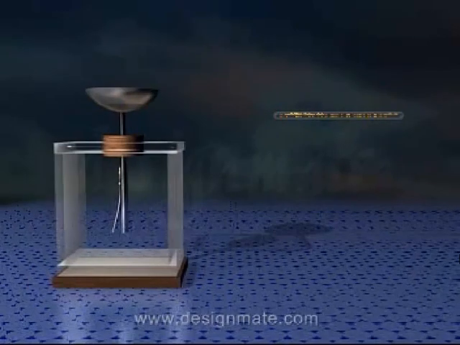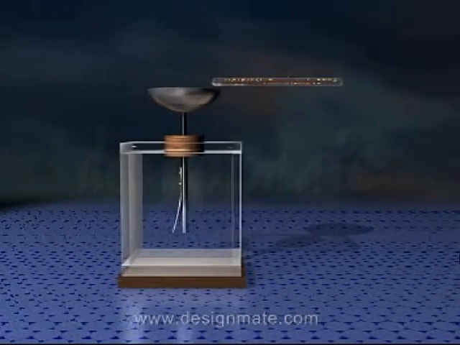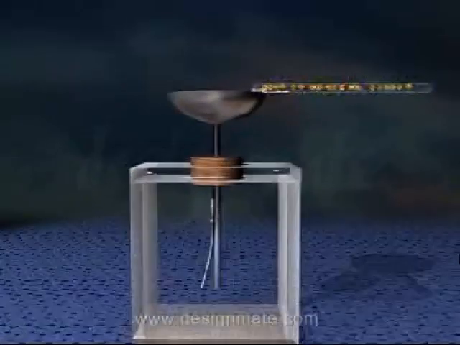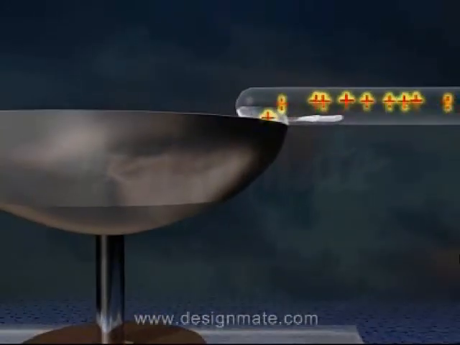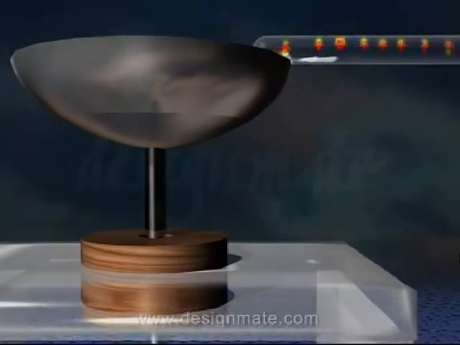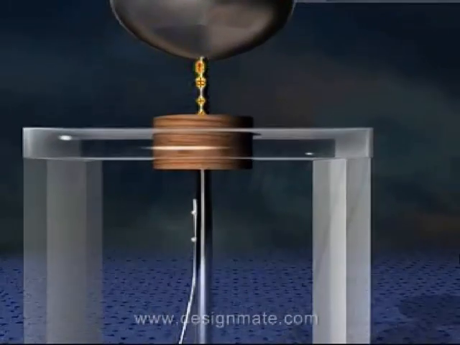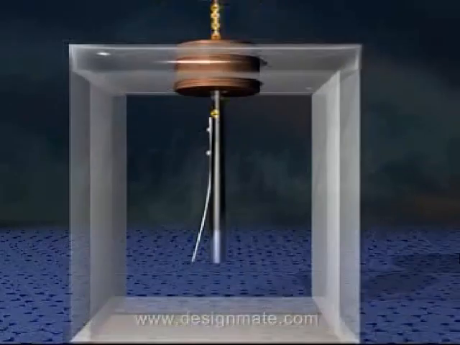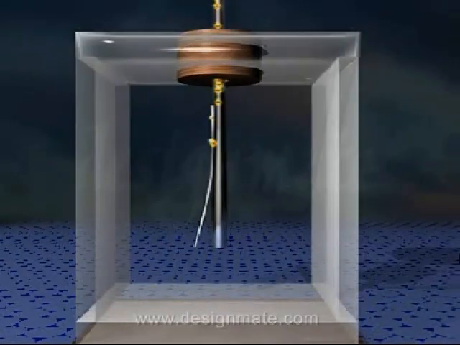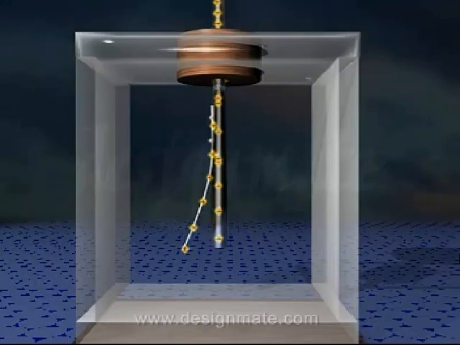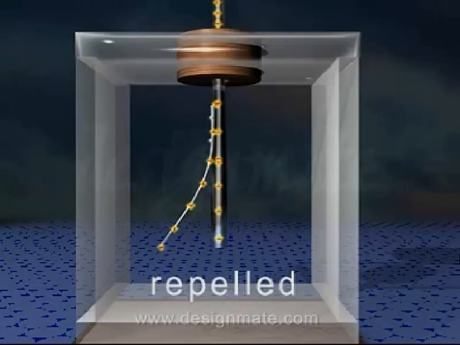When a charged substance touches the horizontal disc, some portion of the charge from the substance is transferred to the remote ends of the rod and some portion to the metallic strip. In this manner, both the horizontal disc and the metal strip have the same type of charge, so the leaf-like thin strip gets repelled and moves away from the rod.